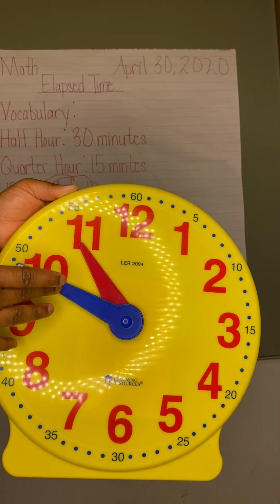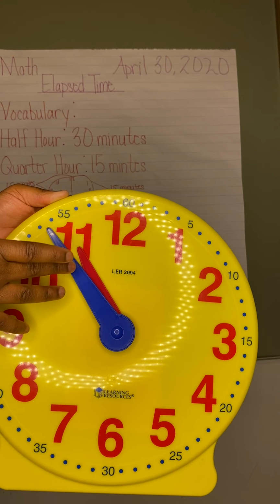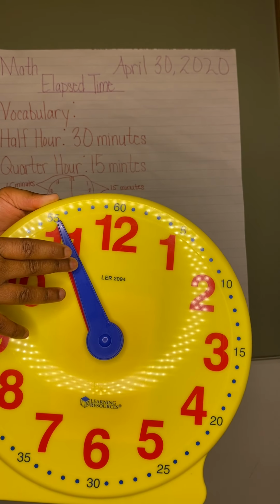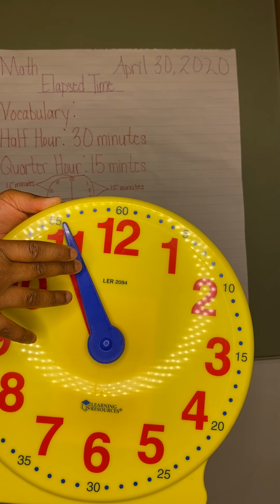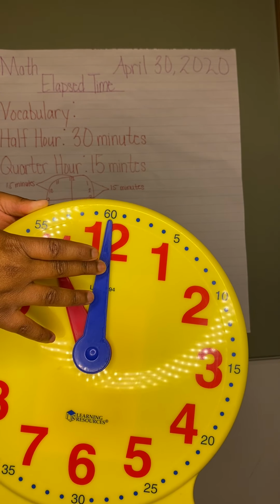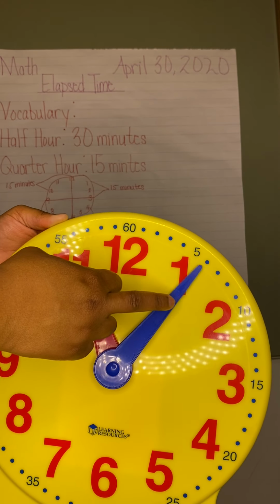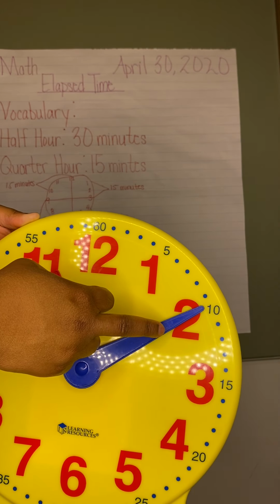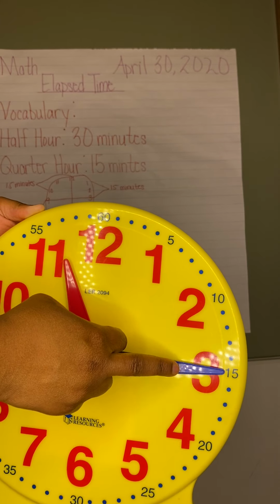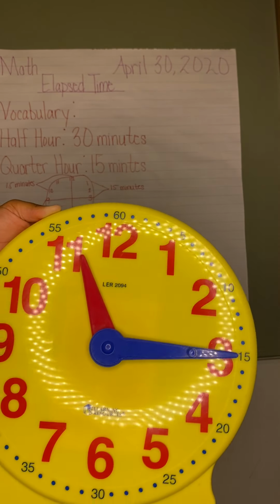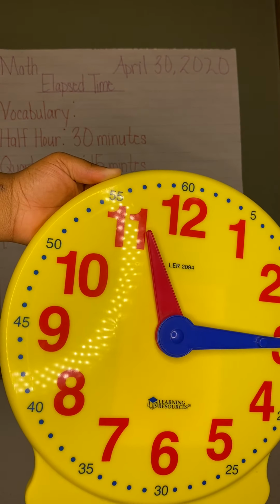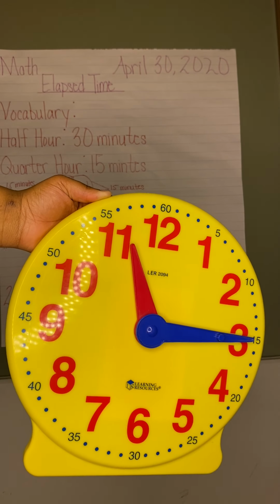So I'm adding 5. That's 10. I'm adding another 5. That's 15. I'm adding another 5. That's 20. I'm adding another 5. That's 25. And I'm adding my last 5 to make it 11:15, and that is 30. So again, on the line, you're going to write 30 minutes.